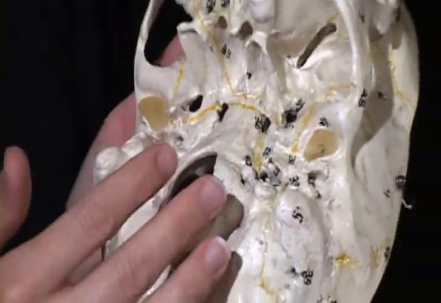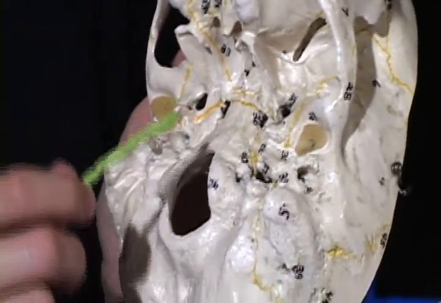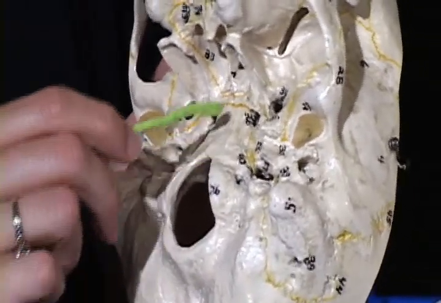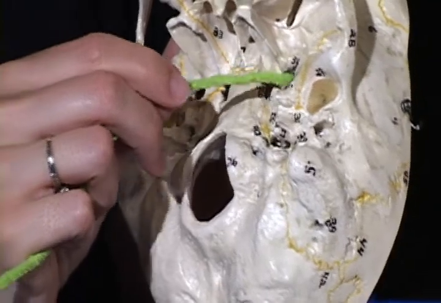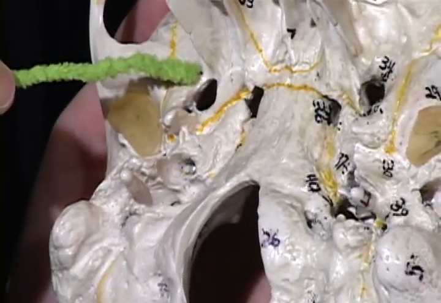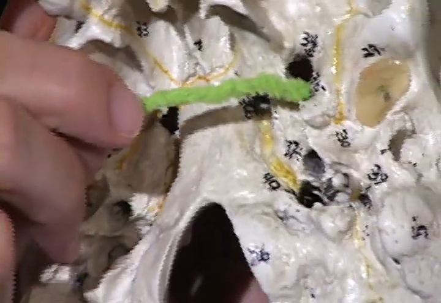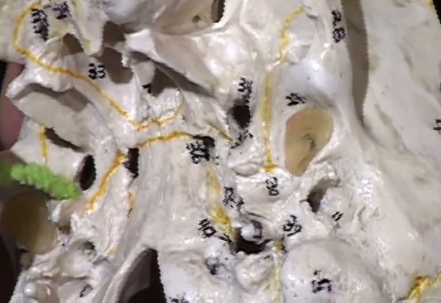When you look at the rest of the base of the skull, you can see a lot of foramen, holes, and canals. There are a lot of different canals in the base of the skull here where blood vessels and nerves come through. So when you look here, on each side you have the foramen ovale. Right next to that is the foramen spinosum. It's that small hole kind of underneath the foramen ovale.